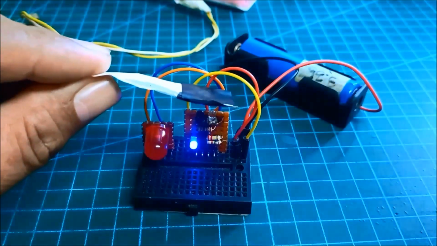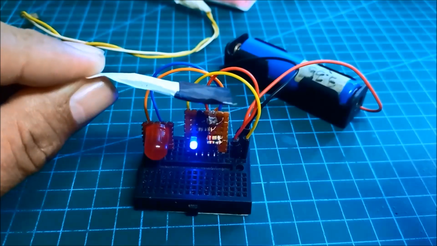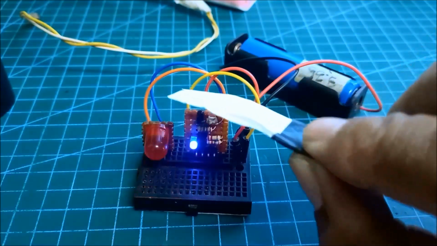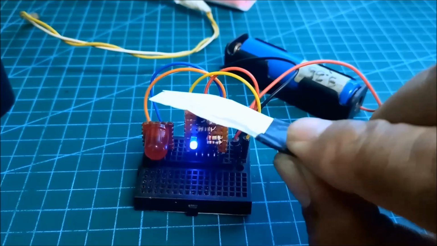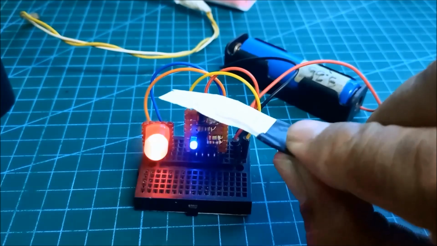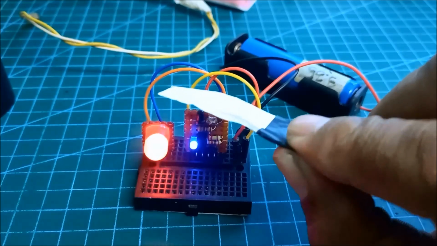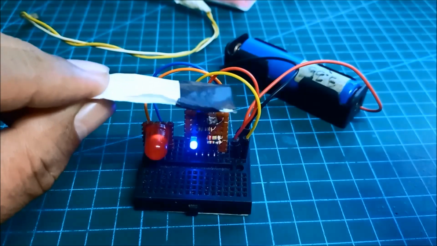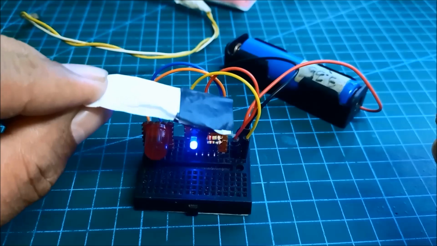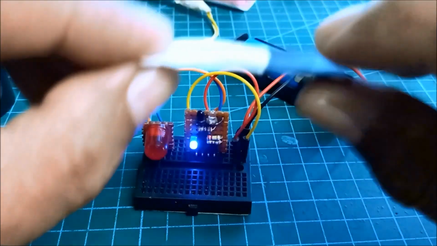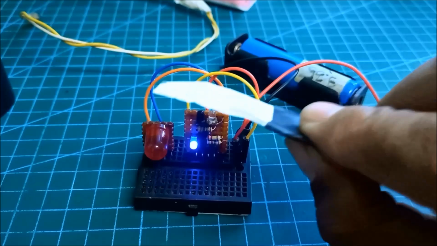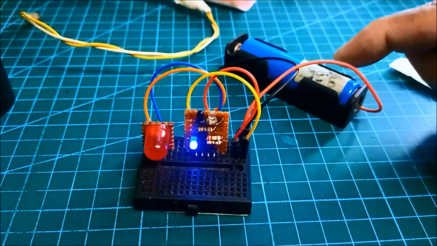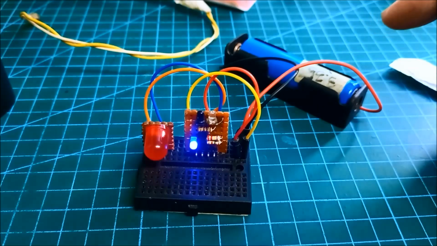Black. There's no response for the black color. And for the white color, it activates the obstacle detector sensor. While black does not have a response, white has a response. So 3.7 volts also works.